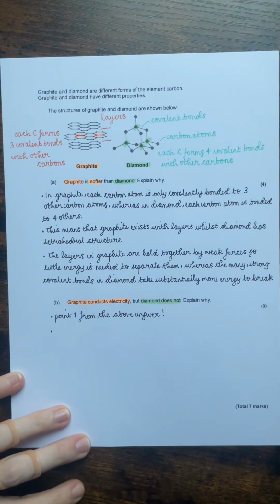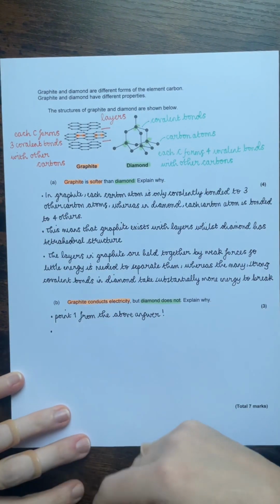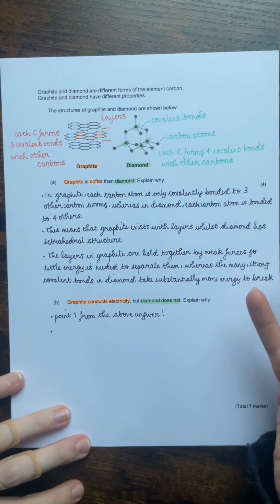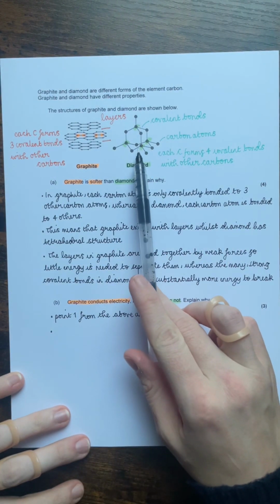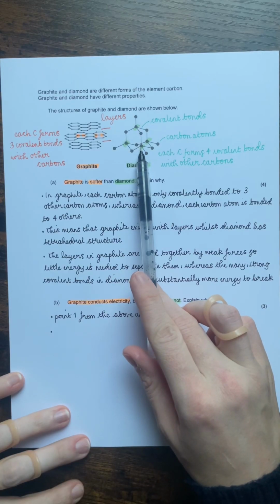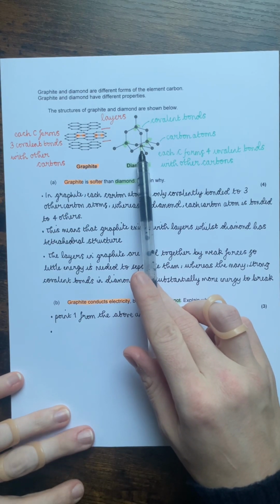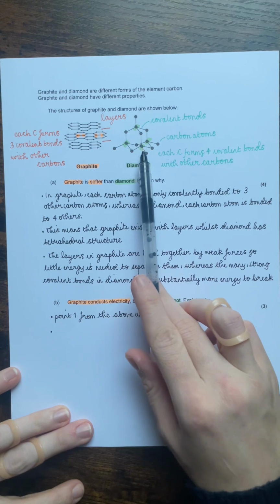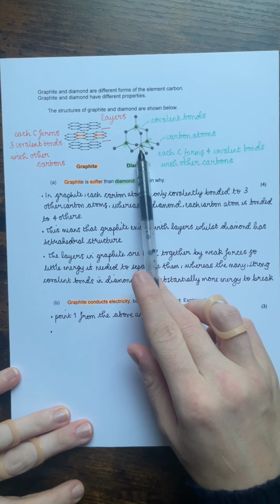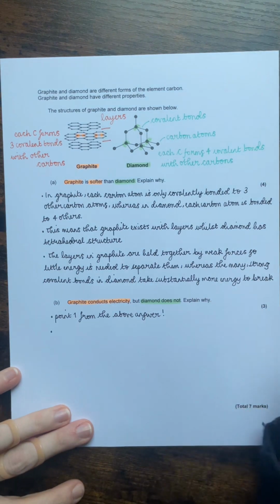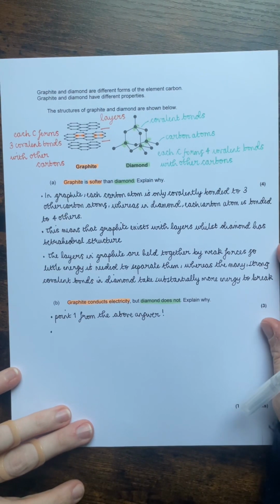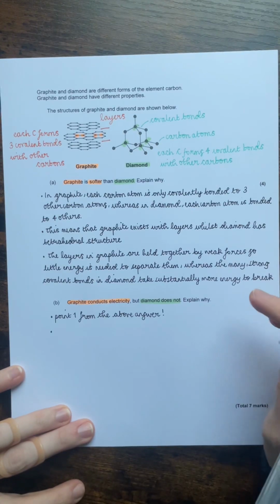And when we have charged particles that are free to move, that's how electricity is conducted. And because diamond has all 4 of each carbon's electrons being used in bonds, the carbon atoms don't have a spare electron. There are no delocalized electrons in diamond. There are no charged particles free to move. So no conduction of electricity. So let's get that down.